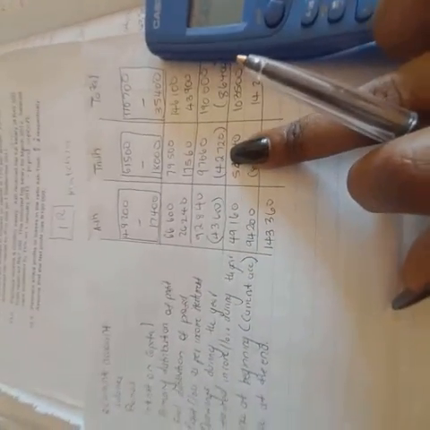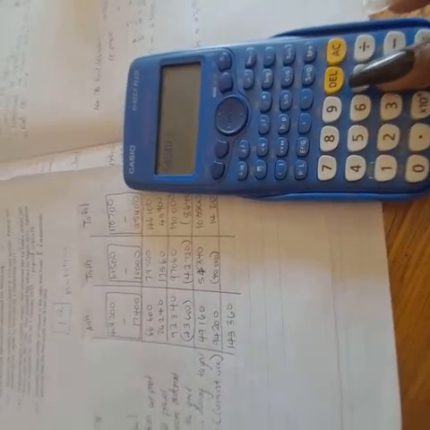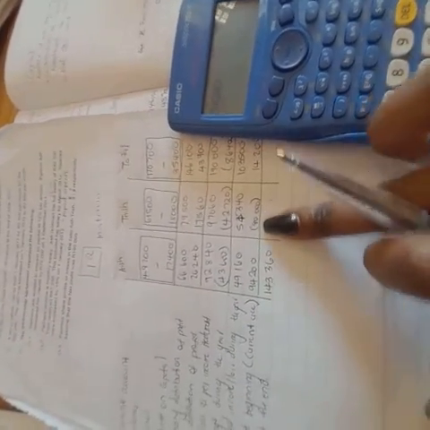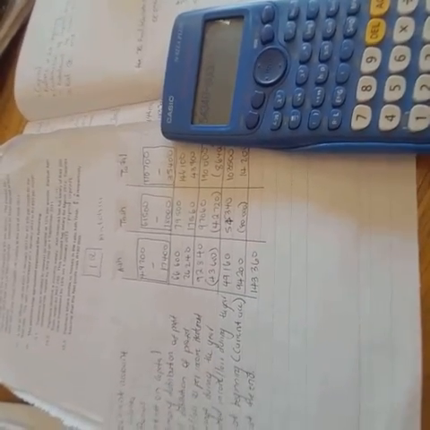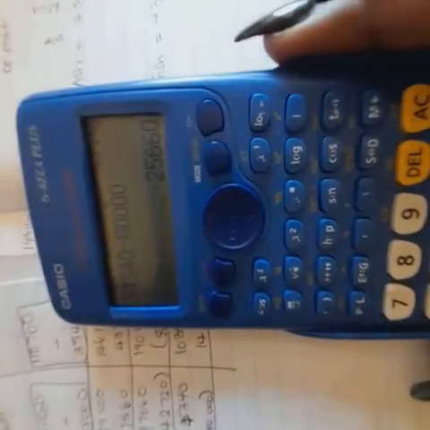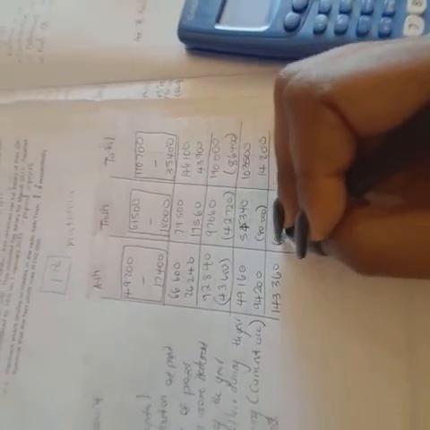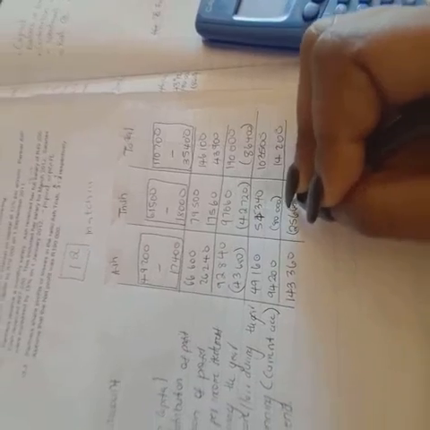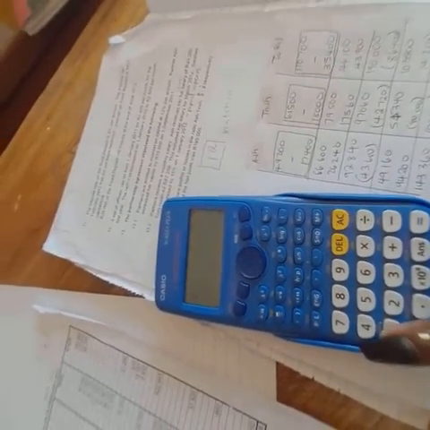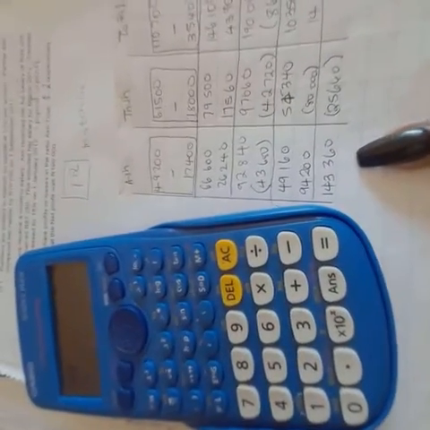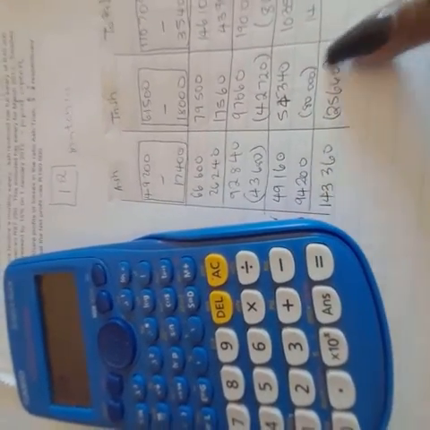And then for Trish, it's 54,340. We cannot add, we subtract the 80,000, right? So this will give us negative 25,660. You need to put brackets here and say it's 25,660, right? And then you'll say the 143,360. You cannot add because they are brackets.